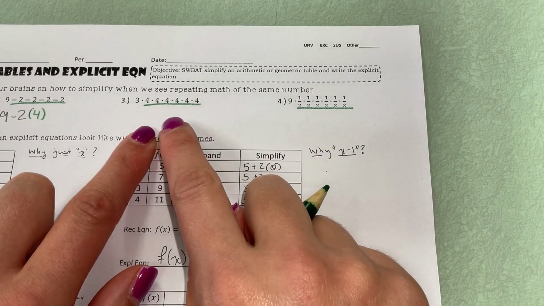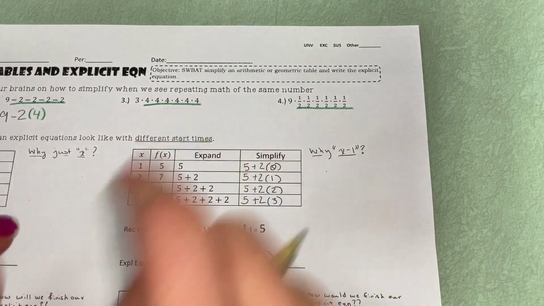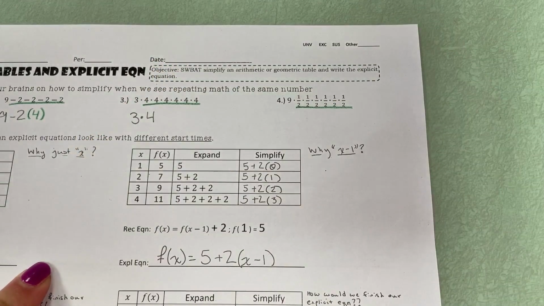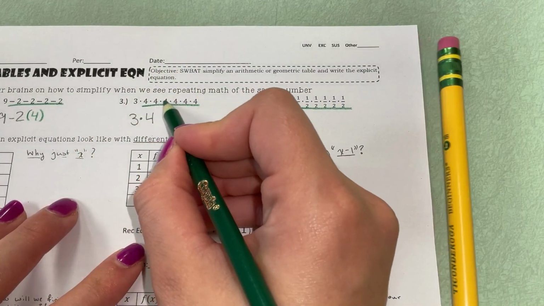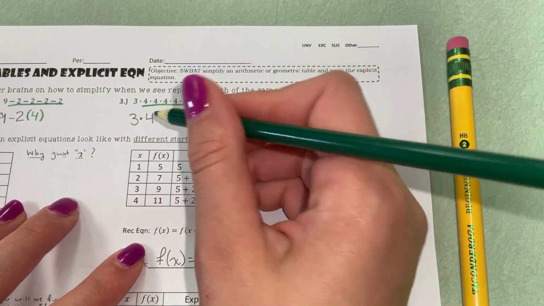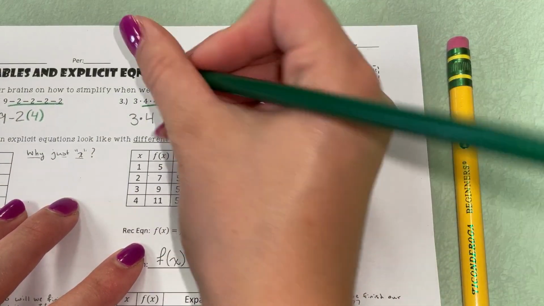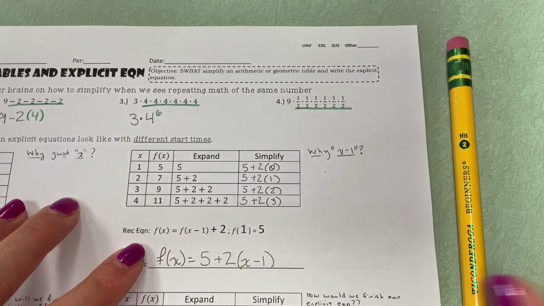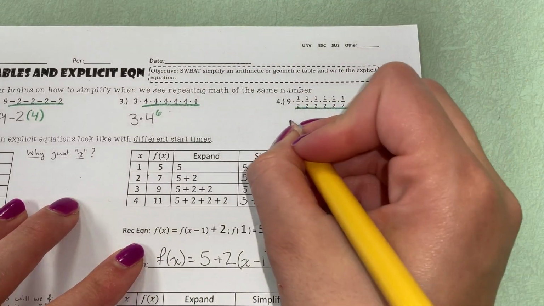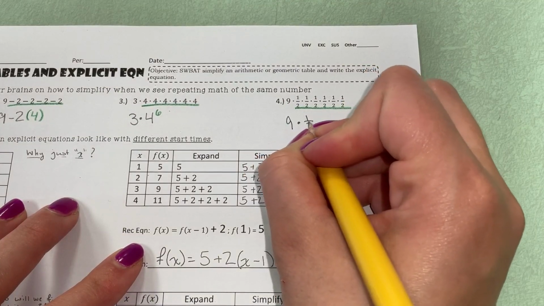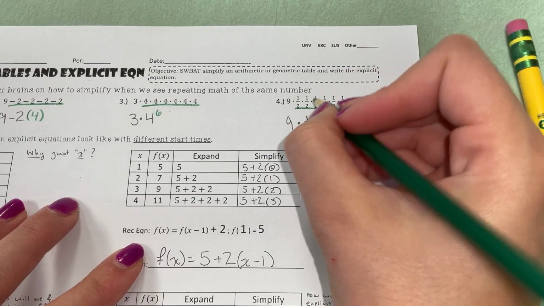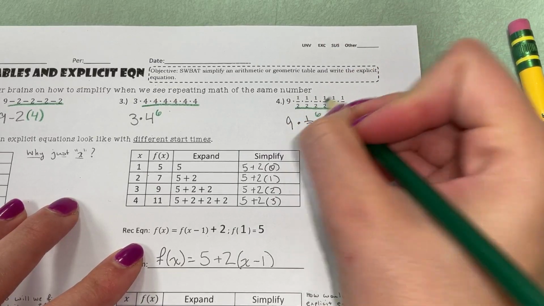Then we have 3 times 4 a bunch of times. So we do 3 times 4, and we're multiplying by 4 6 times. So when I'm showing repeating multiplication, I use an exponent. So I use an exponent sized 6. Then I have 9 times 1/2. And it looks like that's also 6 times. So I'm gonna do 9 times 1/2, exponent sized 6.